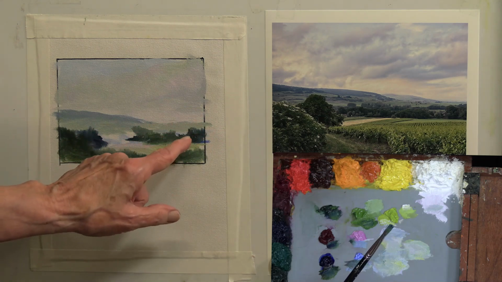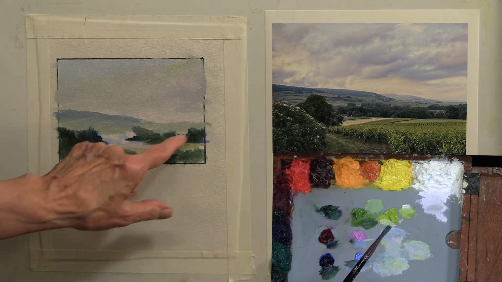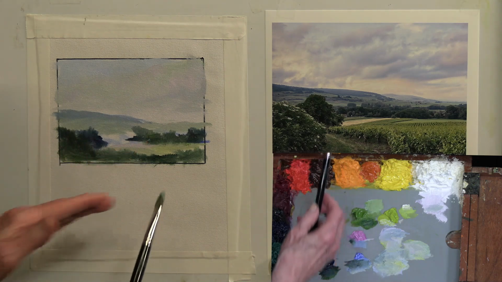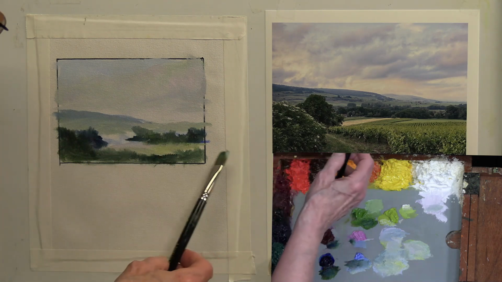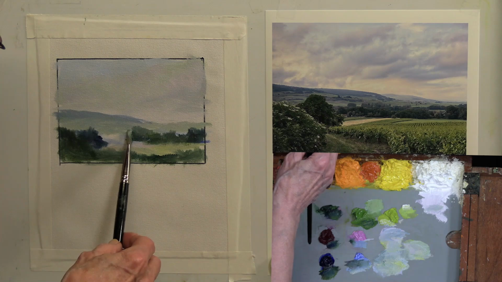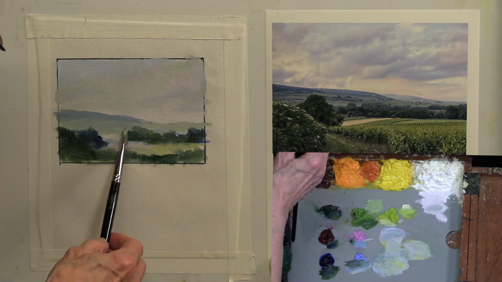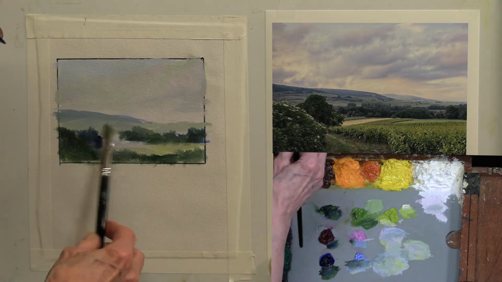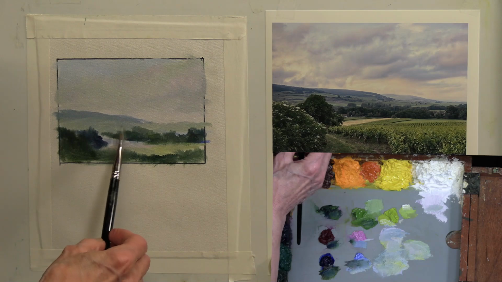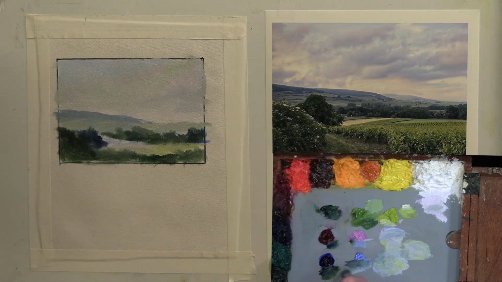And we're paying real close attention to the edges of those shapes, how the edges of those shapes change, and their character. Are they fuzzy? Are they straight? Is the edge sharp? Is the edge more blended? Does it have more of a fuzzy characteristic? I get right in here now, and it gets a little bit smaller. The top of that edge kind of pokes up into the sky like that.